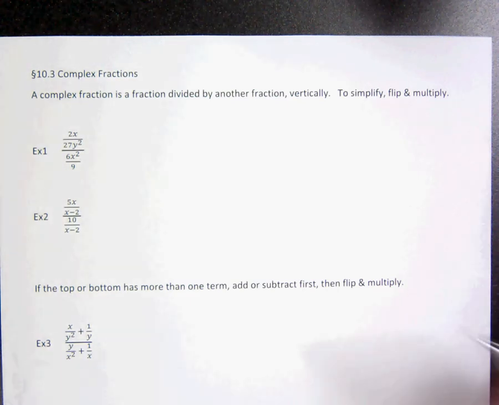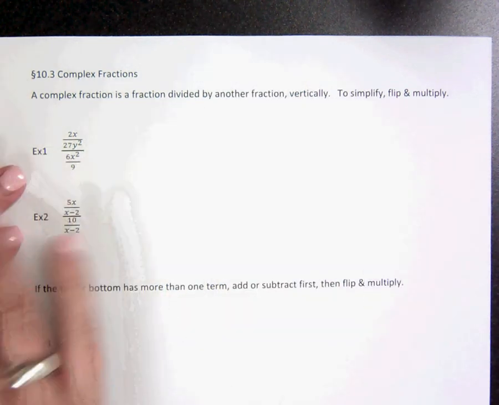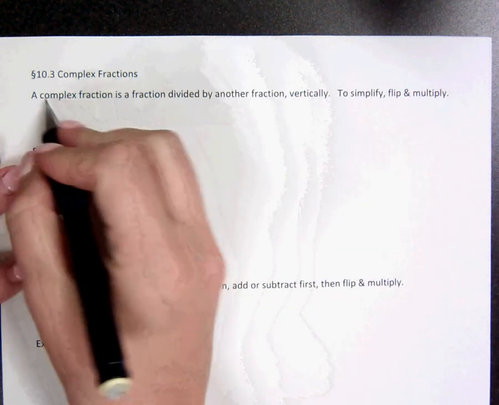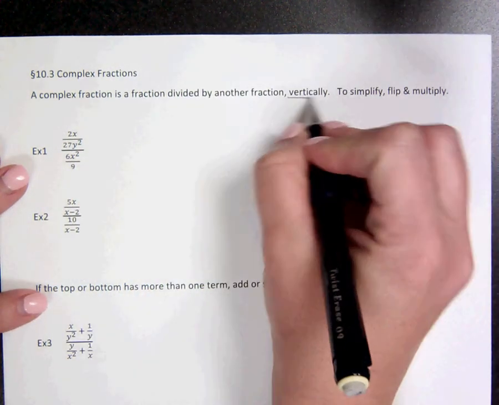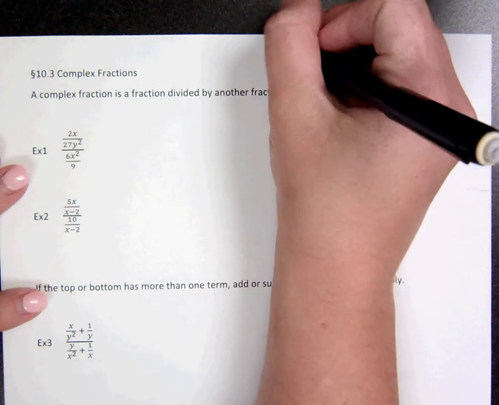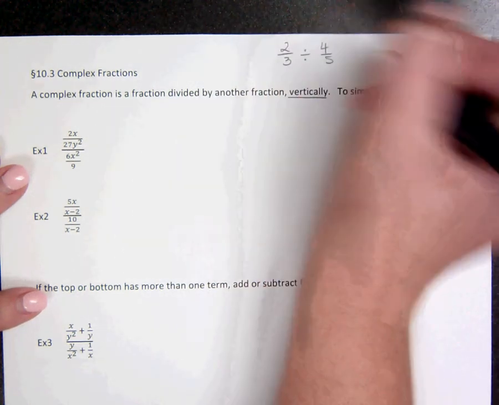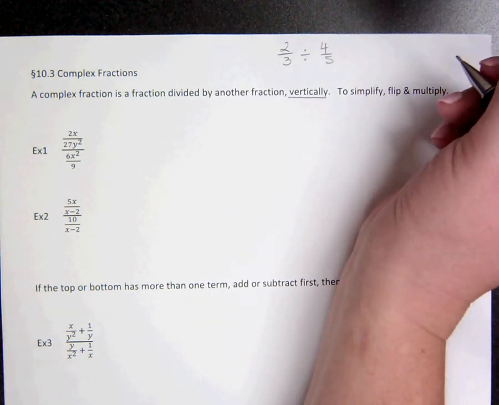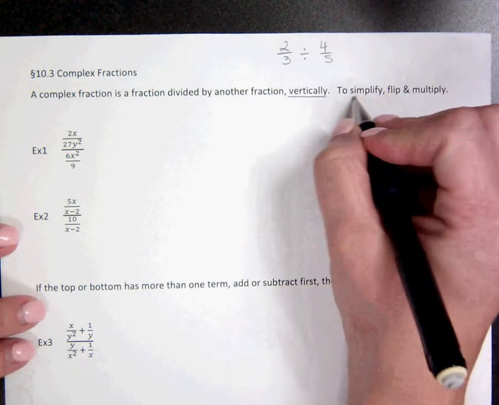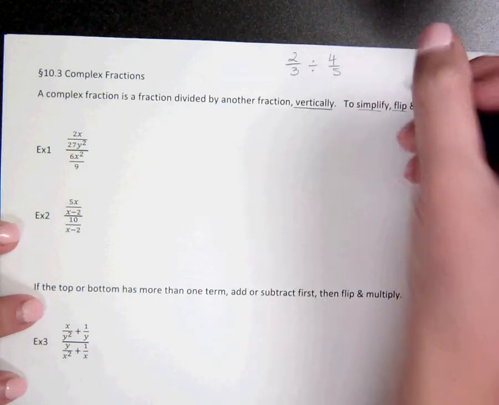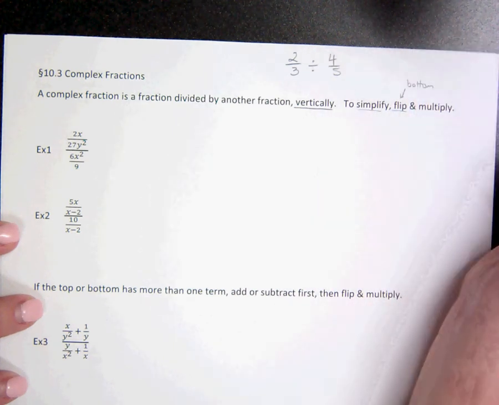This is section 10.3 in your textbook on what are called complex fractions, which sound really bad, but you've actually seen them before. So a complex fraction is a fraction divided by another fraction vertically. Normally we see one fraction and see the division bar, and then we see a different fraction. Here we're seeing the same thing, it's just vertically aligned instead of horizontally aligned. So to simplify these, we flip the second fraction, which would be the bottom fraction, and we multiply.